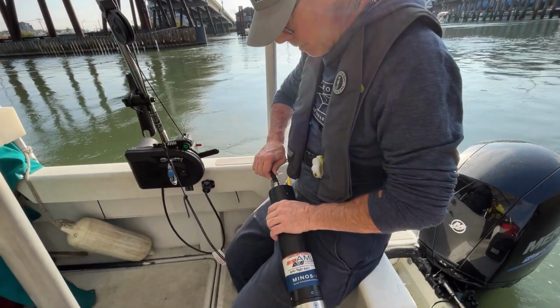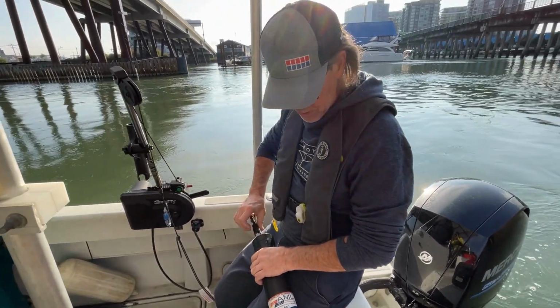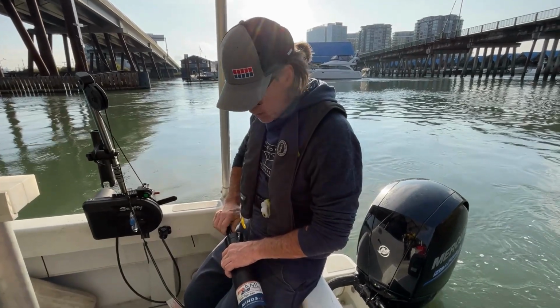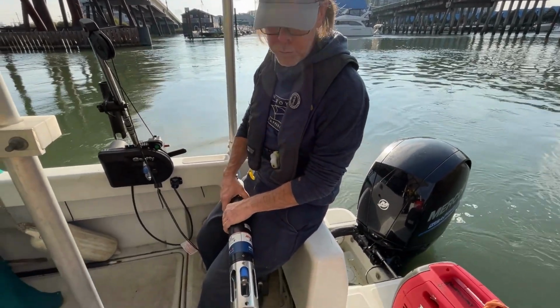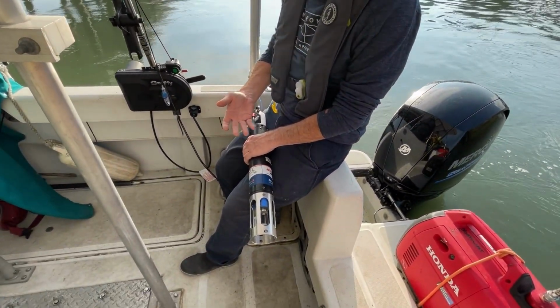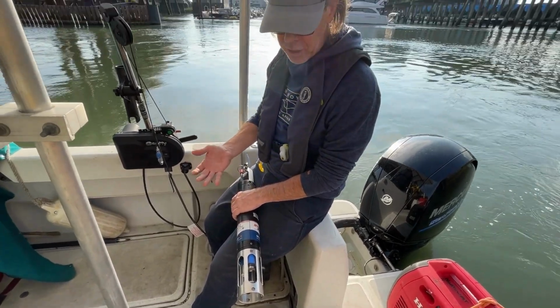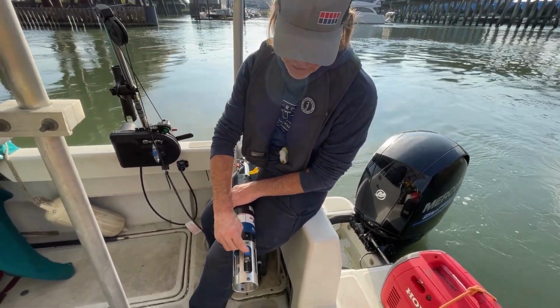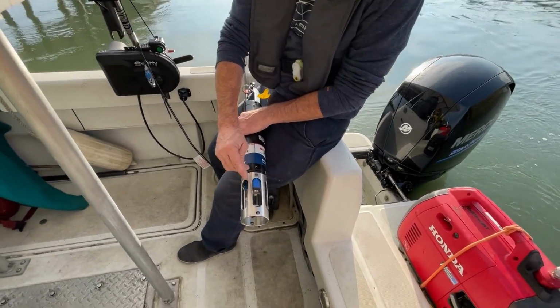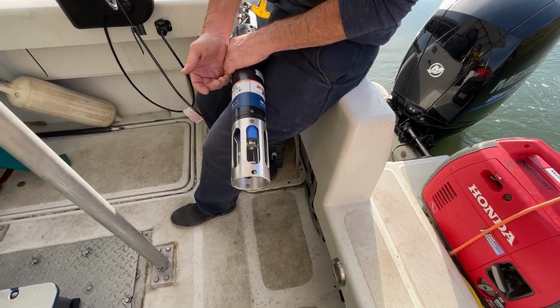I'm going to take a sound velocity with our sound velocity probe. So this is a time of flight probe. It's not a CTD. We're not measuring salinity or anything like that. It's just basically time of flight between these two plates here. And it'll calculate a sound velocity for us.